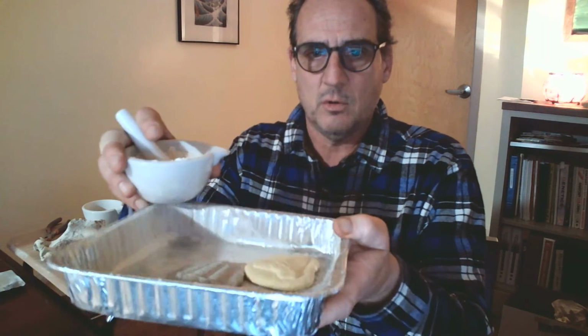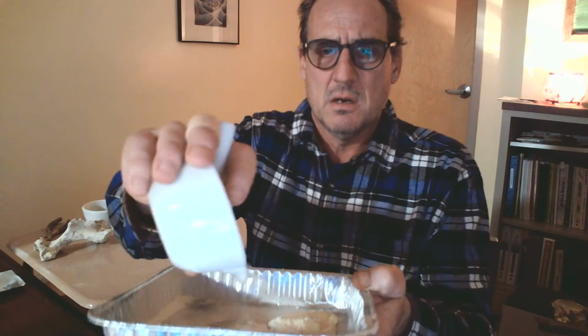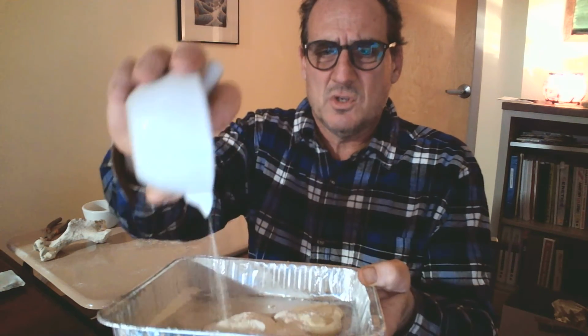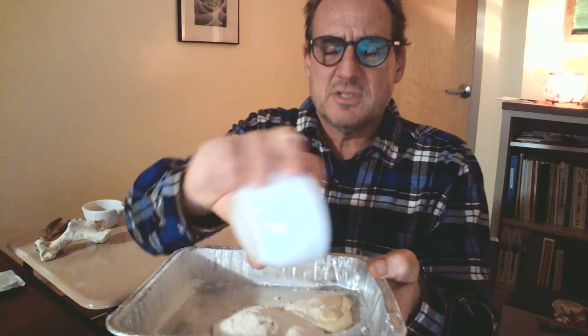So here we have the ocean floor, this tinfoil plate, and we'll pour some of the sediment from the shell in here. You can see that. And so the sediment will fall through the water over time. Anything on the seafloor is going to get trapped in there.